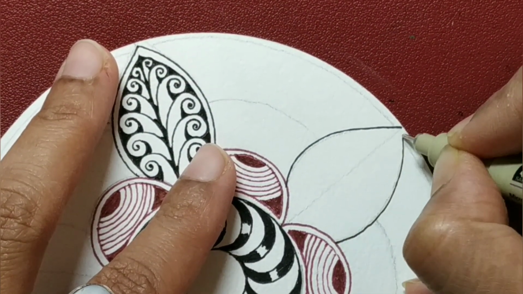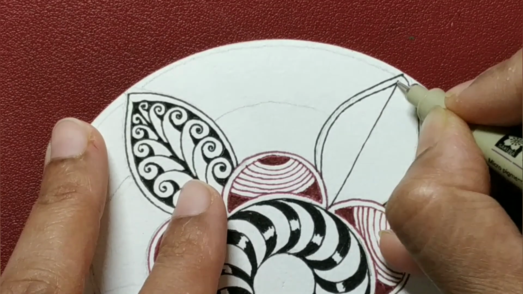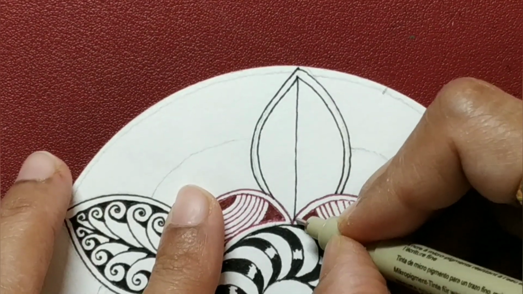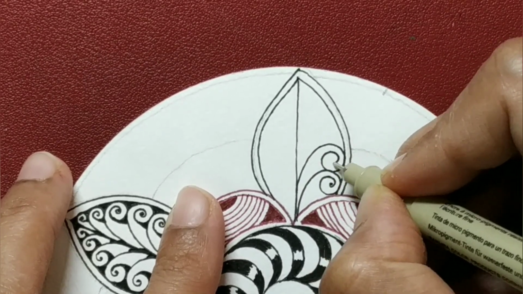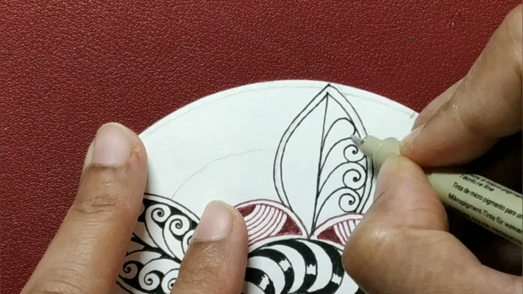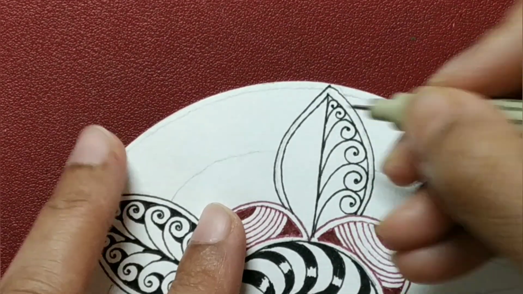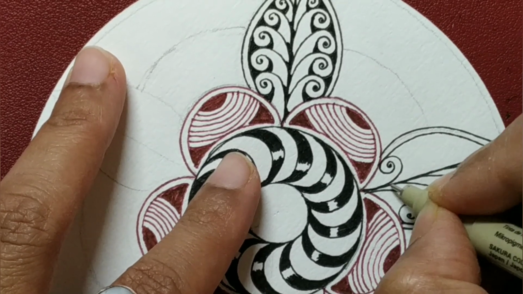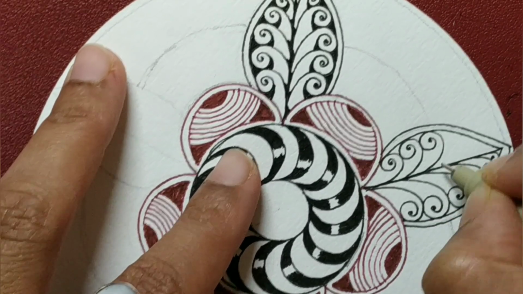Again, draw the petal shape, add a line in the center, add an aura like this, and then first you can draw these shapes. They are touching each other just the way they do in opus, a tangle called opus, right? That's the way I'm drawing these curls. They are touching each other and they are touching the border, right? Same this side. Give a nice curl, touch the border and touch the last one.